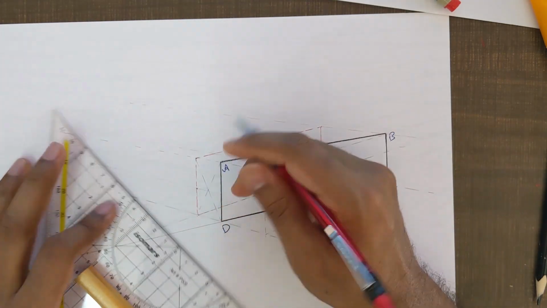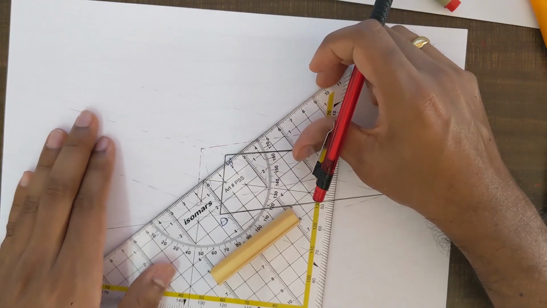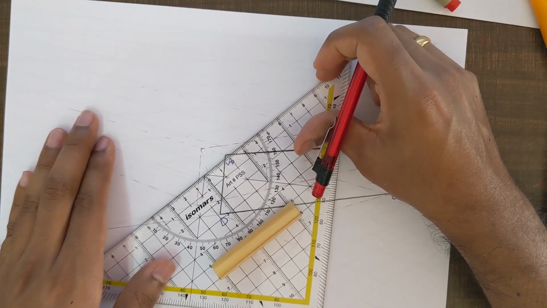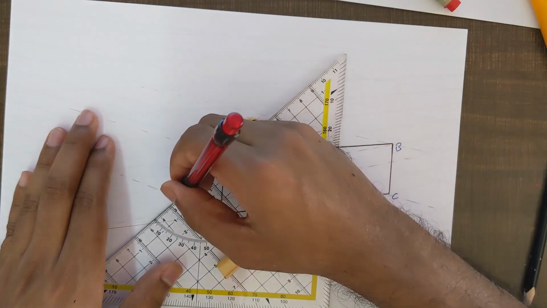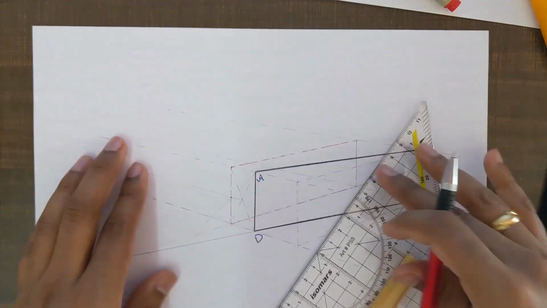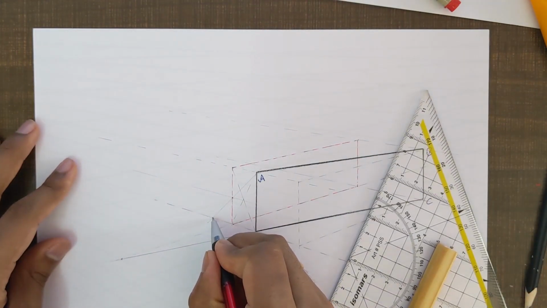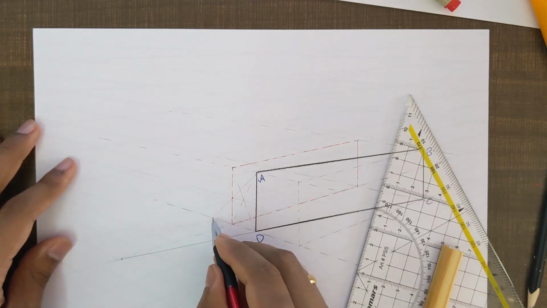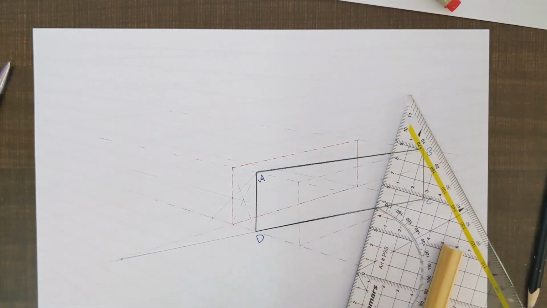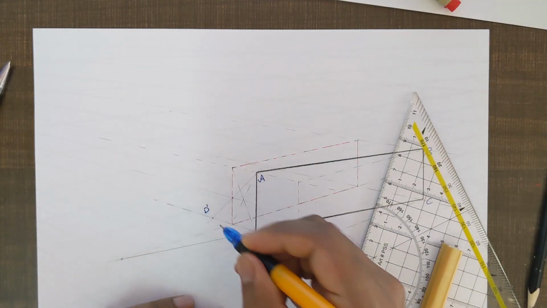And through the point A, just run a line along the intersection point like this, and the place where it meets the line going from D to the left vanishing point is nothing but your D dash.